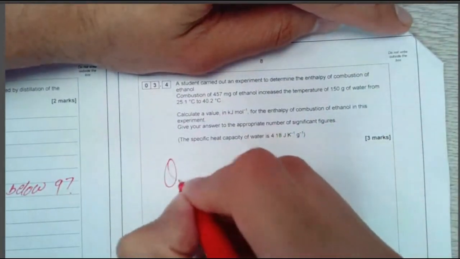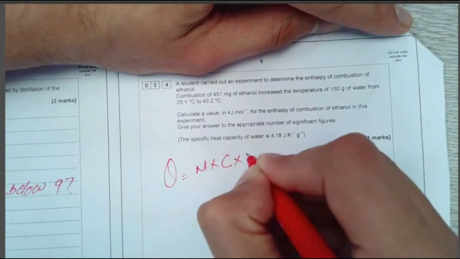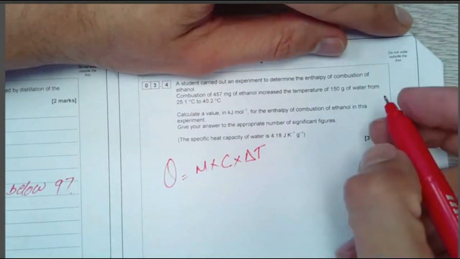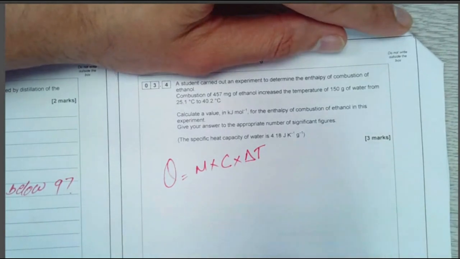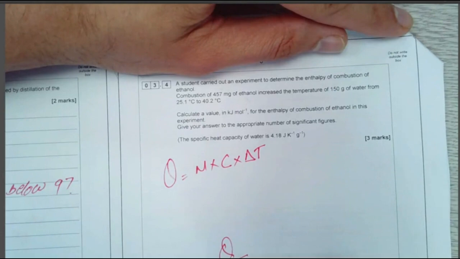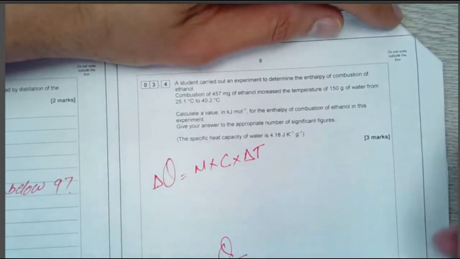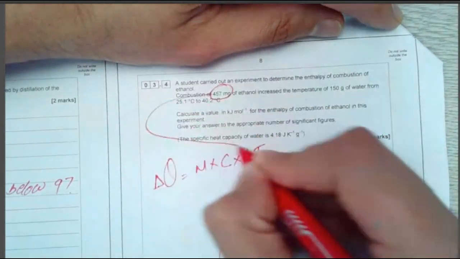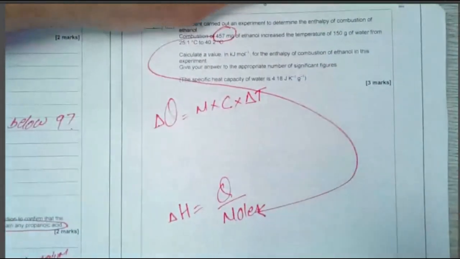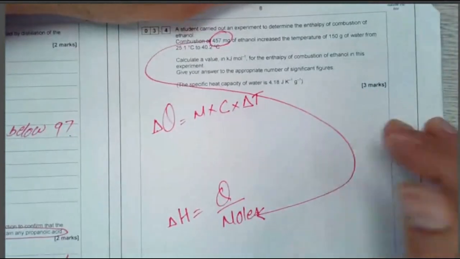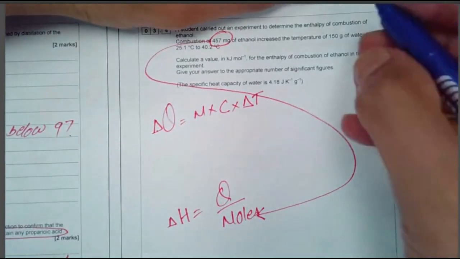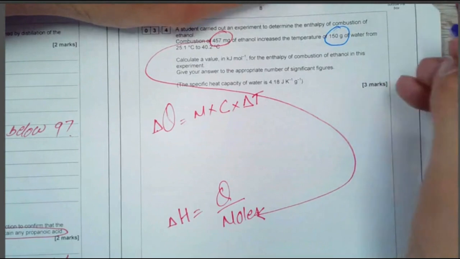Next question is easy. I'm not going to spend time on this. You just have to make use of the equation Q equals m times c times delta T. Then you will have to use delta H equals Q divided by moles. Now remember, to work out moles, you will have to change these into moles. So the mass of ethanol will be converted into moles. This 150 grams.